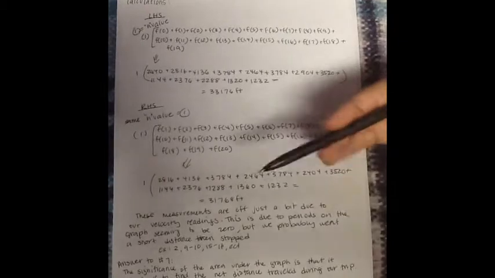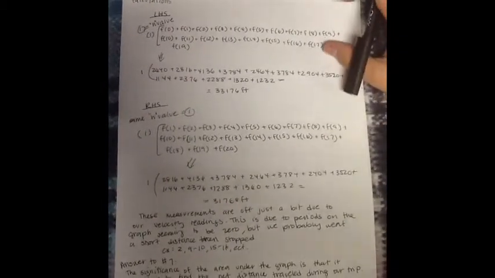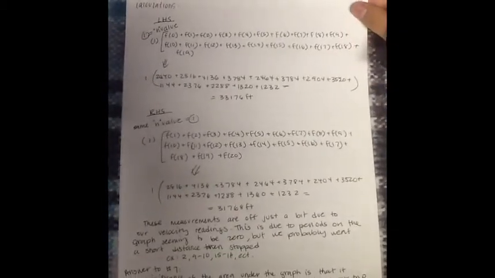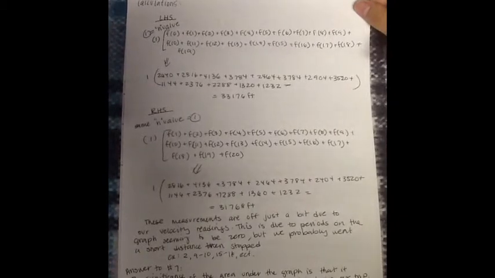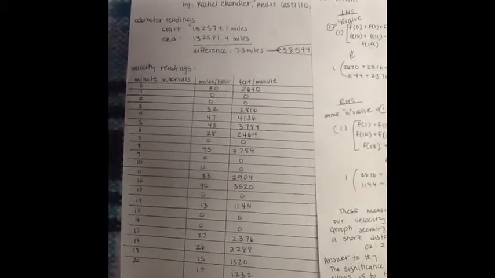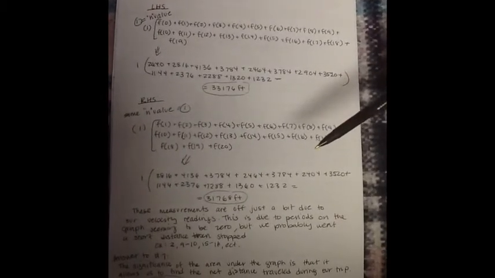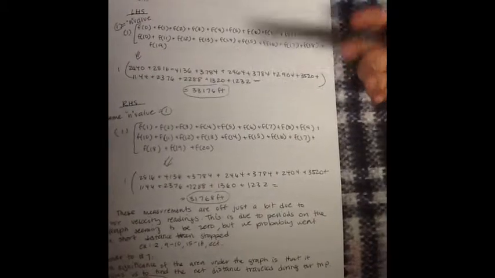And the answer to number 8, like I said before in my first video, is 38,544 feet, and that is due to our odometer readings from start to end, and then we found the difference, which is 38,544 feet.